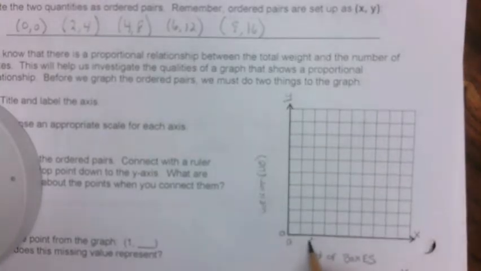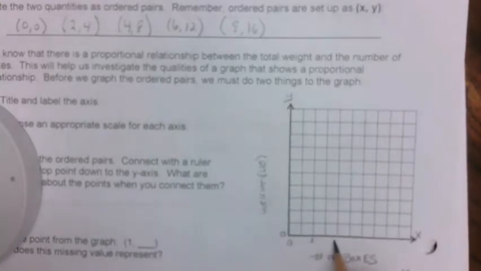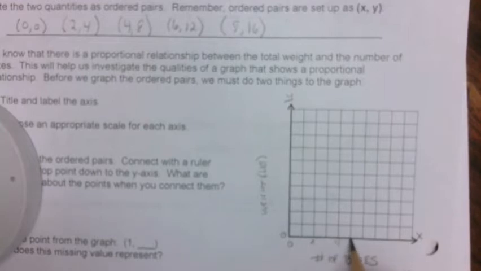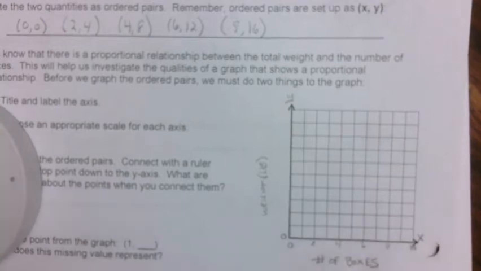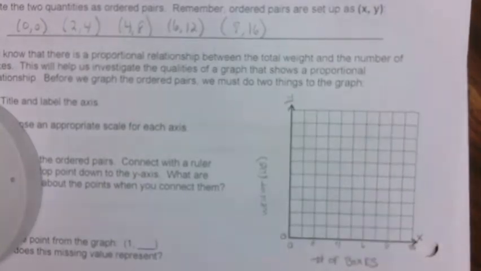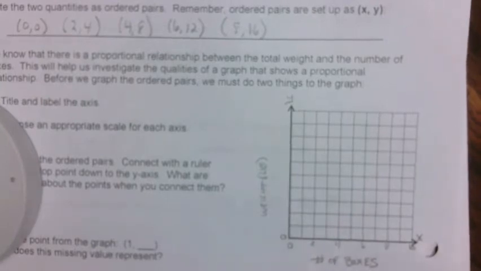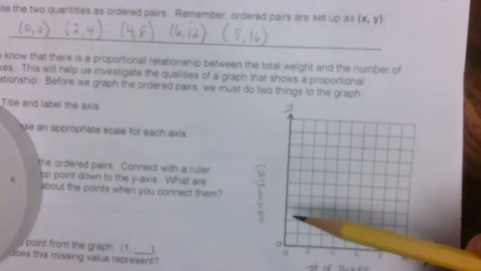So here's 0, there's 1, so this line would be 2. Here's 3, so this line would be 4, 5, 6, 7, 8, 9, 10. So I did a little skip counting. You can label every line if you want, but you don't need to as long as I can interpret easily what you're counting by.